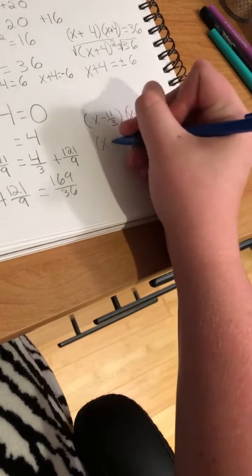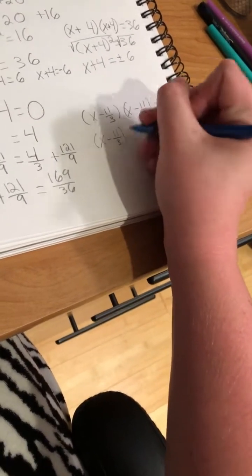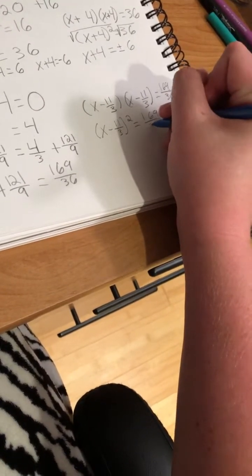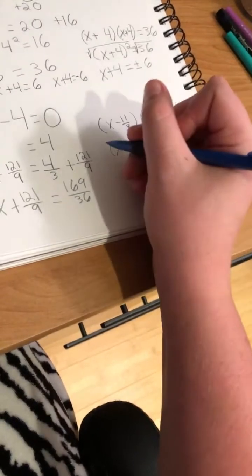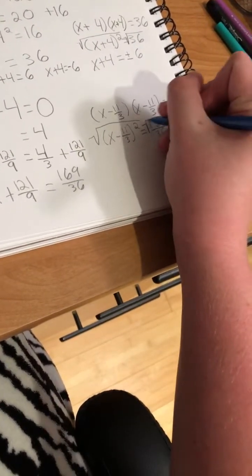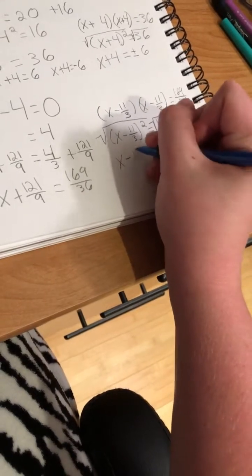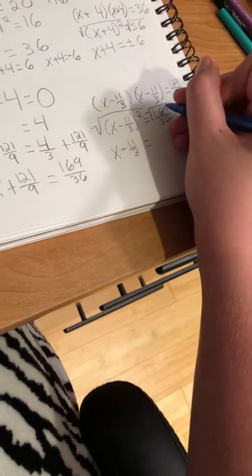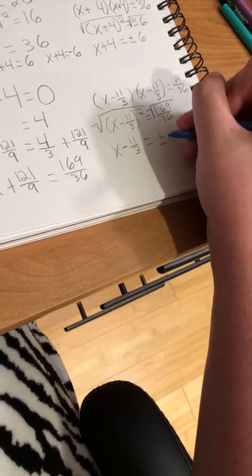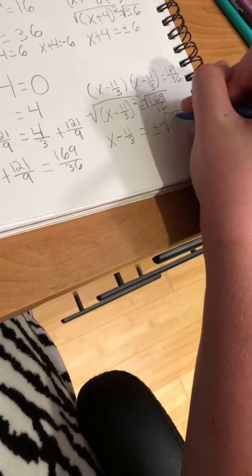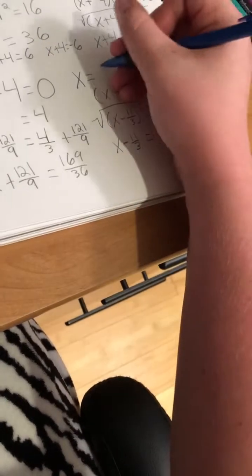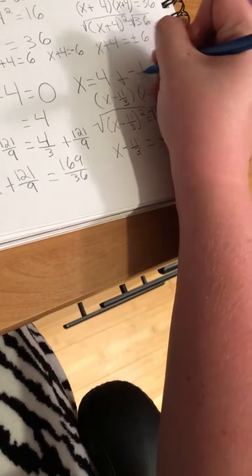Now again, because these are the same thing, they're multiplying together, we can square it so that we can see what we need to do to get to our x. We're going to square root it. So we have x minus 11 over 3 equals positive and negative all of this. So positive and negative 169 over 36. Now simplifying that, you have your x equals 4 and negative 1/3.